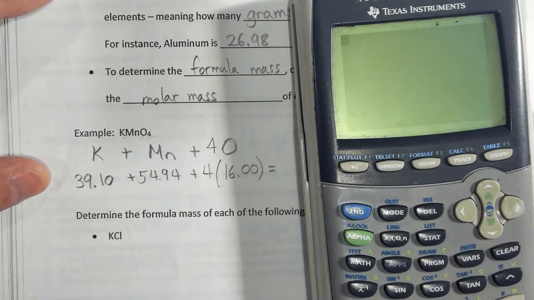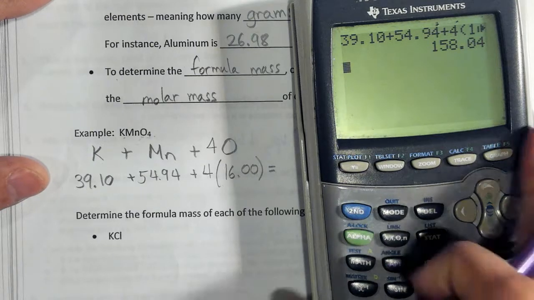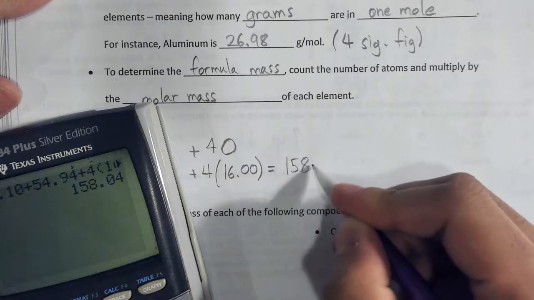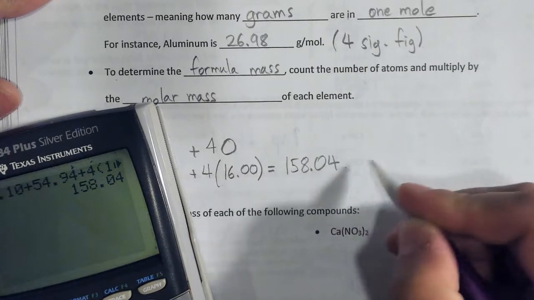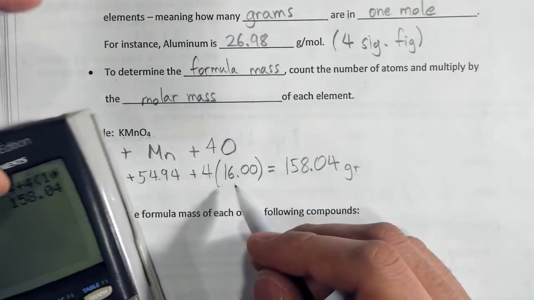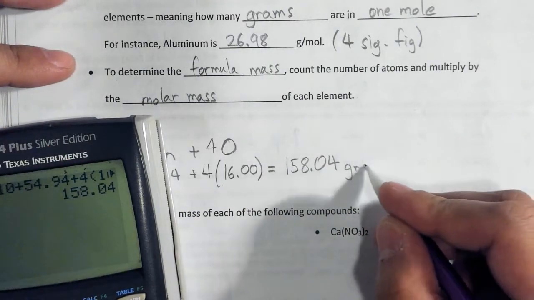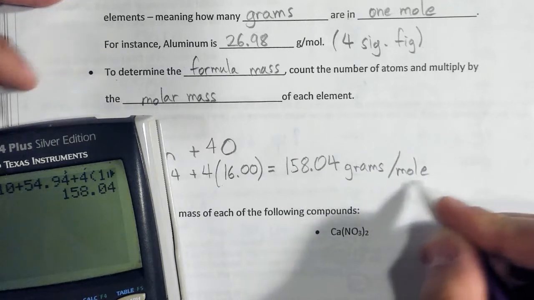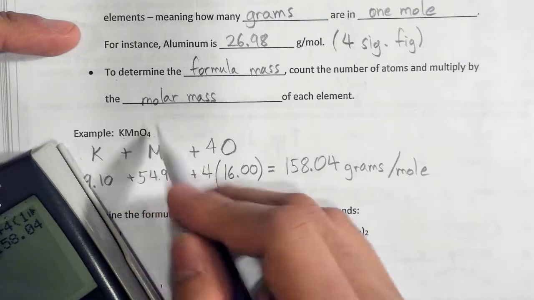So we have 39.10 plus 54.94 plus 4 times 16. All right, and we get 158.04. Okay, and the unit for this would be grams because each of them represent as grams. So grams per mole. Okay, and this mole represents this formula right here.